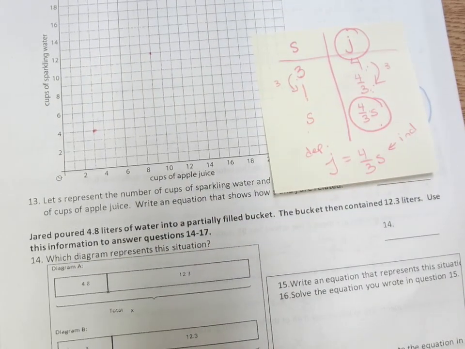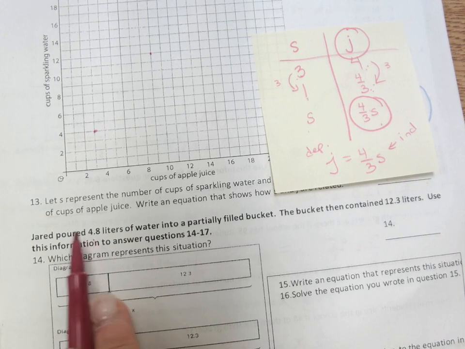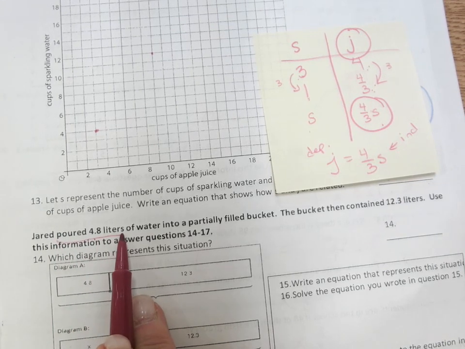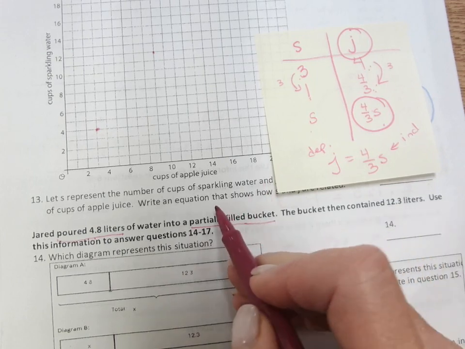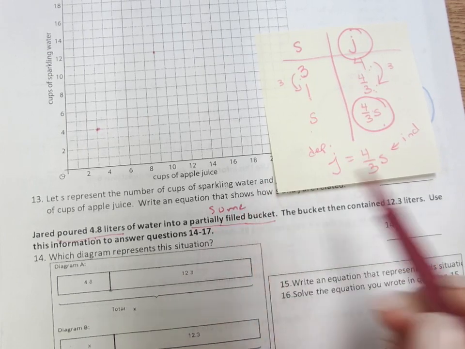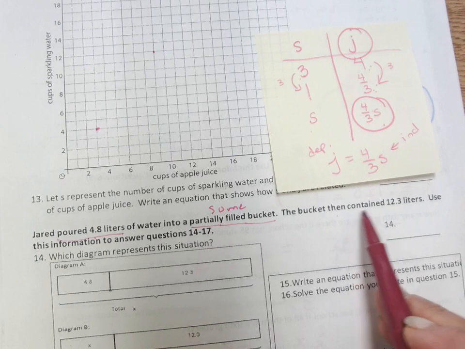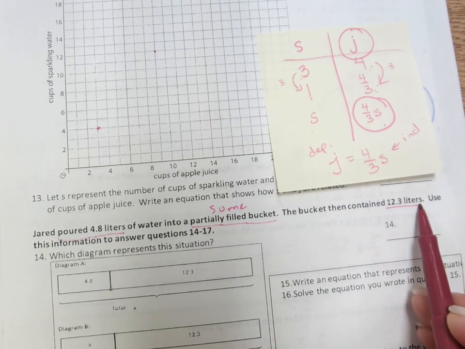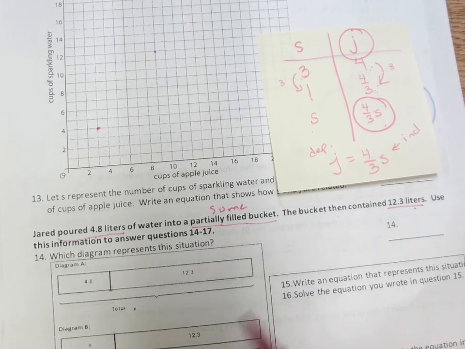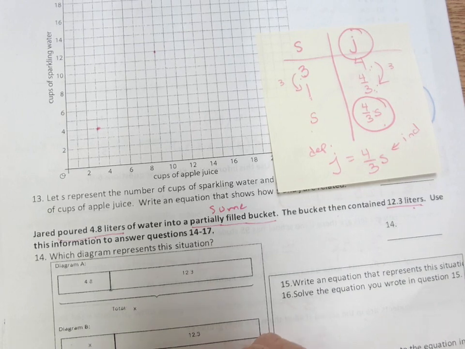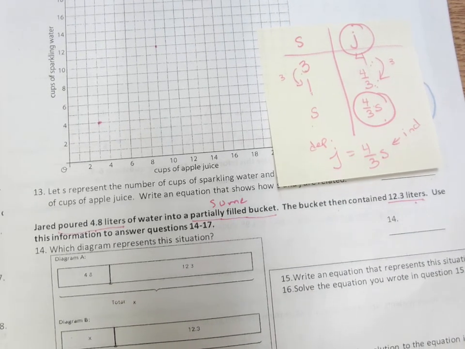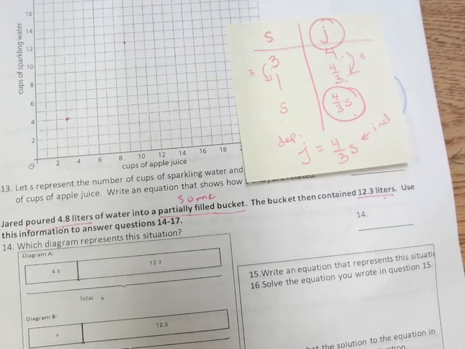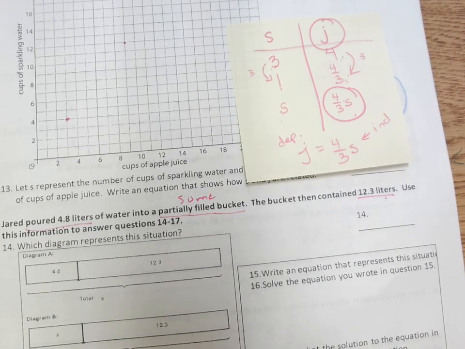All right, next one. Jared poured 4.8 liters of water into a partially filled bucket. That means it has some water in it. The bucket then contained 12.3 liters. So that's the total. So I'm looking for 12.3 to be the total. So diagram C is the diagram. All right, write an equation. Okay, so I chose this as C.